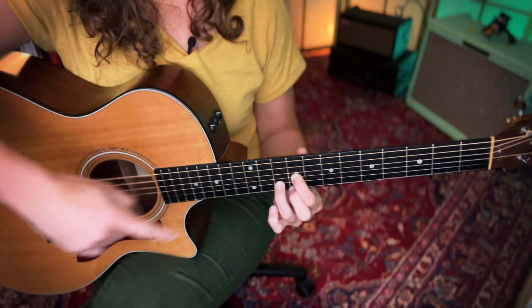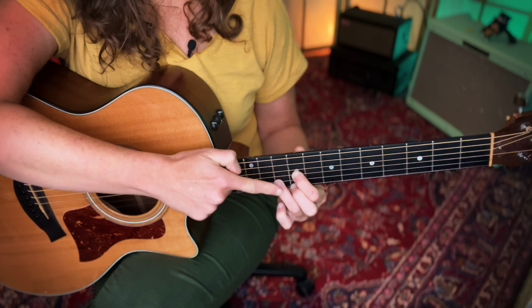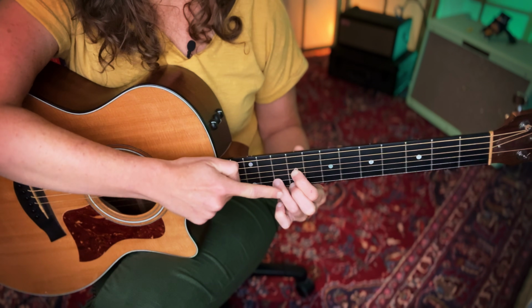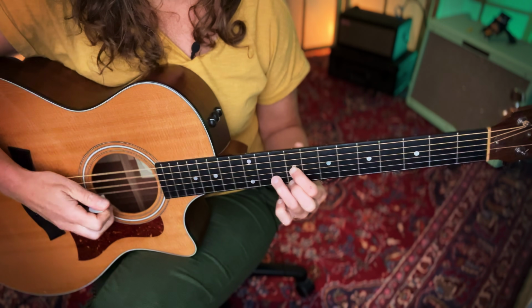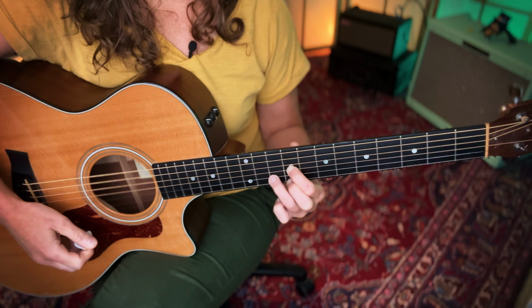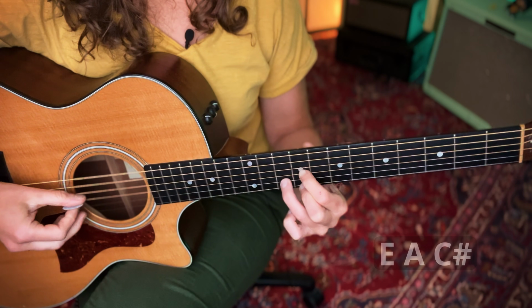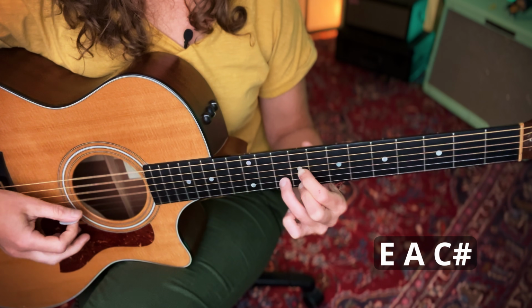The note that this finger is on here on the fretboard is an A. So if that's truly the root note of this triad shape, this should be an A major triad. So we'll double check the notes. For example, we have an E, an A, and a C sharp.